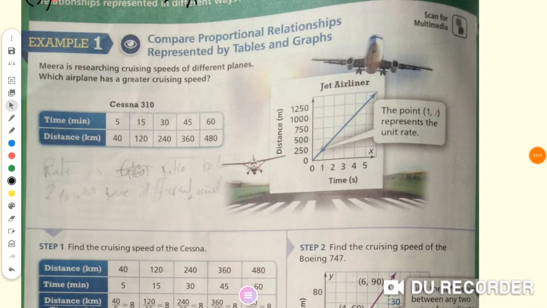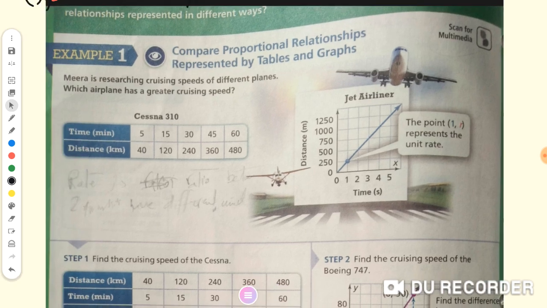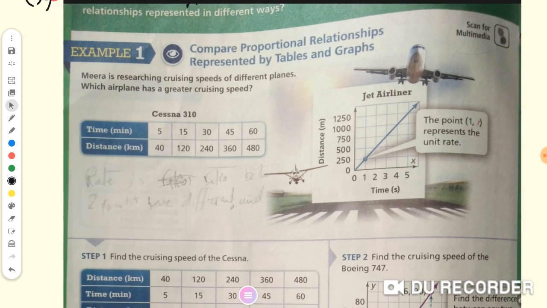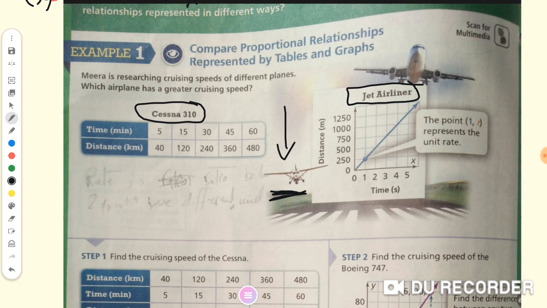If we want to compare the relation of the cruising speed of two different kinds of plane, the first one is the Cessna plane, and the second one is the jet airplane. This plane is called the Cessna 310, and then the jet airplane.